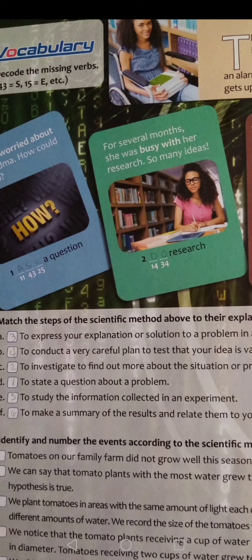Ask: A is 11, S of ask is 43, and K is 25. Then we have letter D, 14, and letter O is 34.